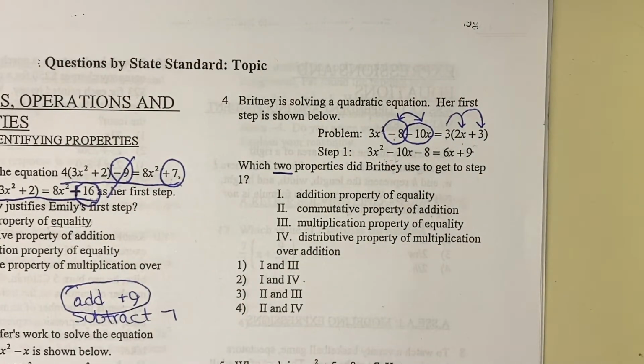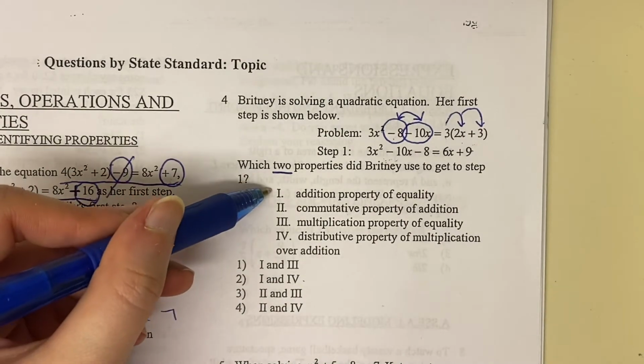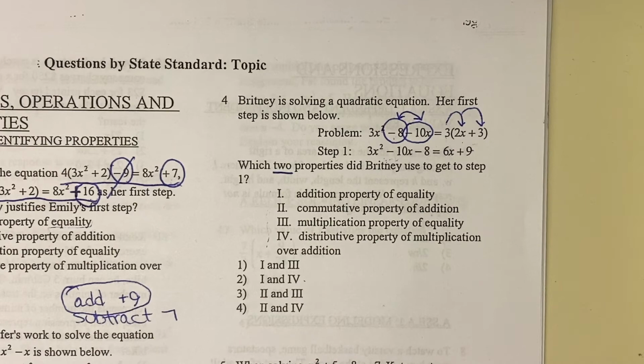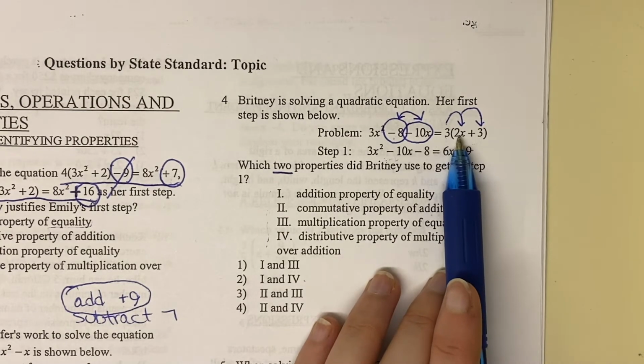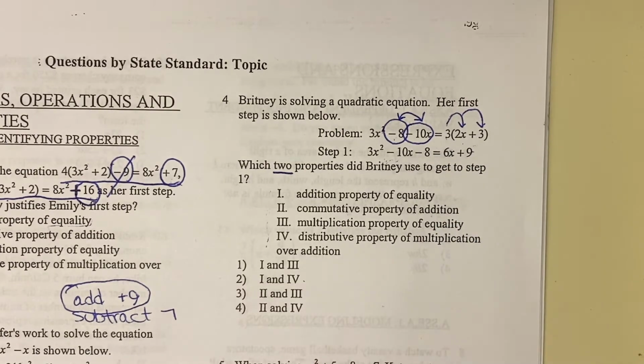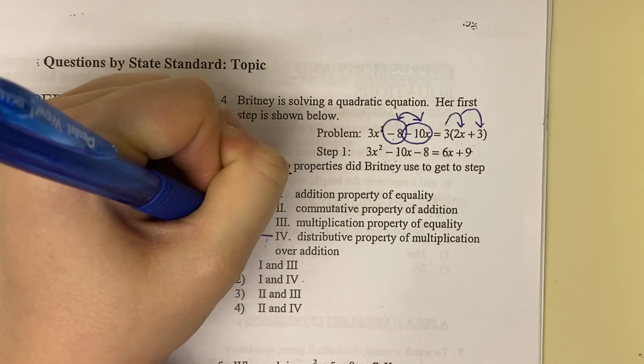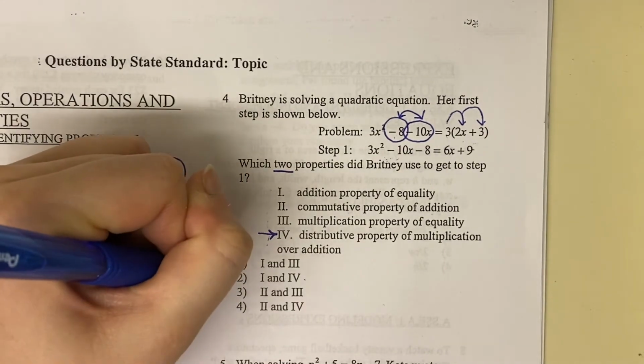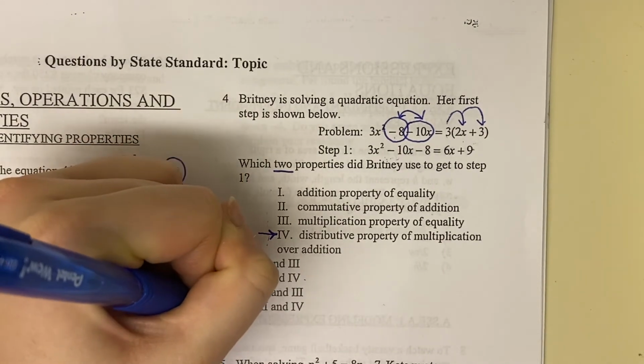So we need to figure out which of these 4 options, we're looking for 2, explains what happened. I would say the easiest one to start with is distributive. You know that she distributed a 3, so you know that the distributive property must be used. So it looks like the distributive property is option IV, which is the Roman numeral for 4. So we're going to look for those answers. I see it here and here, 2 and 4.